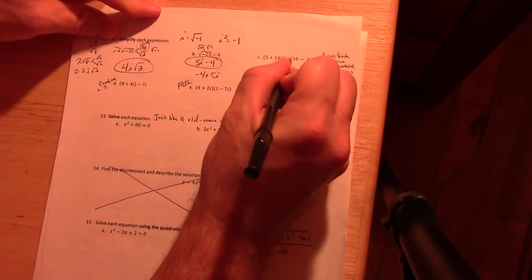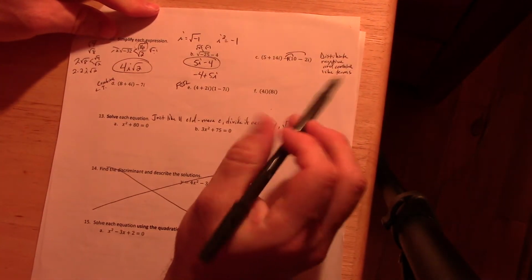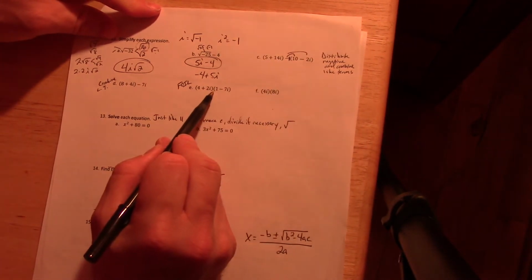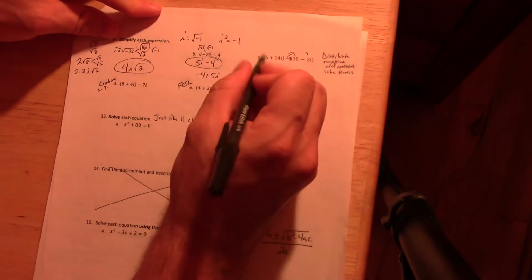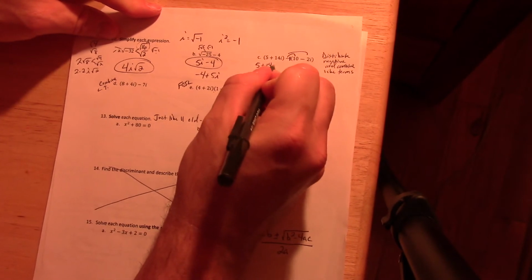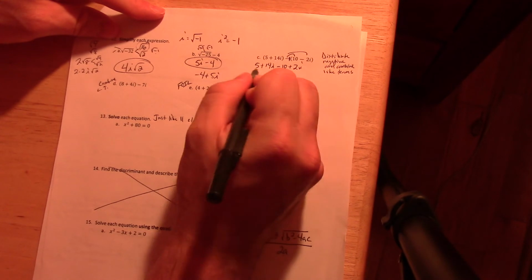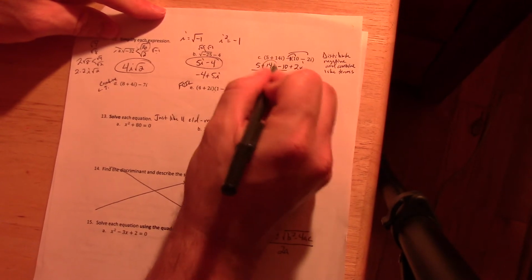Over here, this is really a negative 1 that needs to get distributed. That's why I have the notes on the side here. This is not a FOIL problem. That is a FOIL problem when they're right next to each other. So I distribute that. I get 5 plus 14i minus 10 plus 2i. And I combine my like terms.